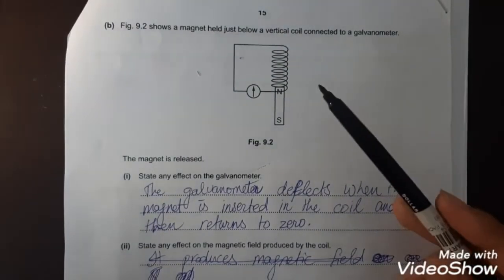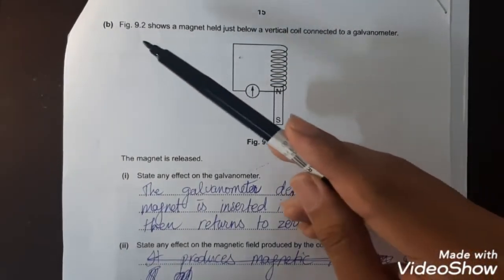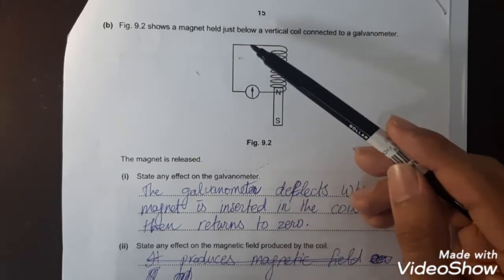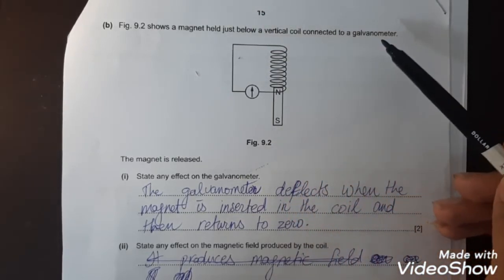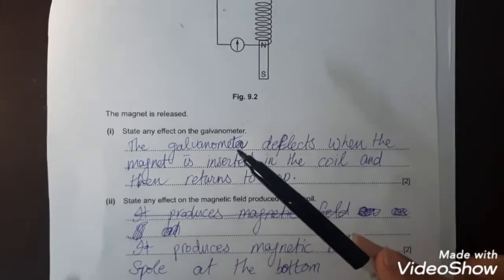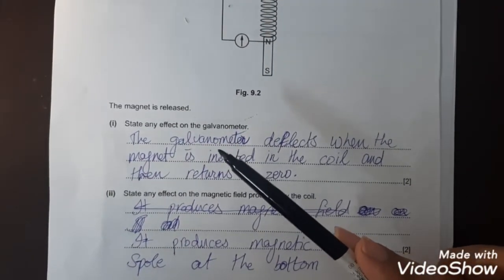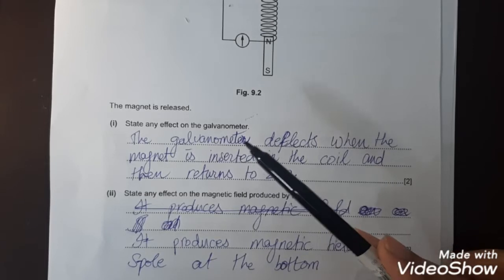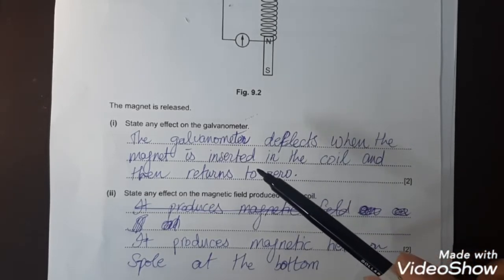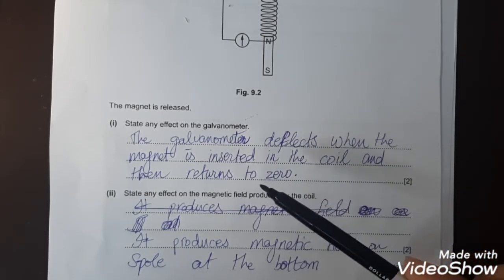Then part B states, figure 9.2 shows a magnet held just below a vertical coil connected to the galvanometer. The magnet is released. State any effect on the galvanometer. So the galvanometer deflects when the magnet is inserted into the coil and then returns to 0.